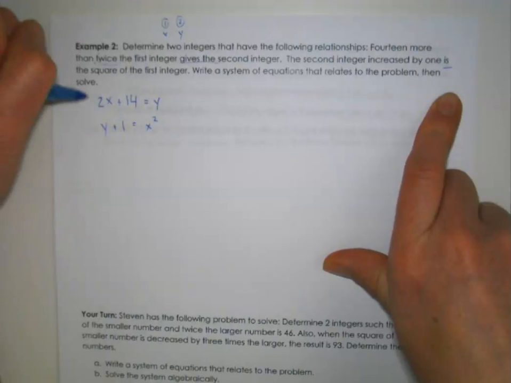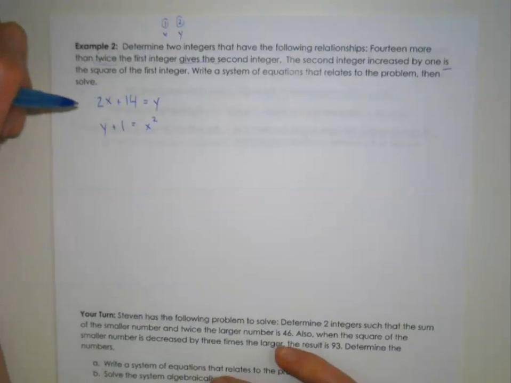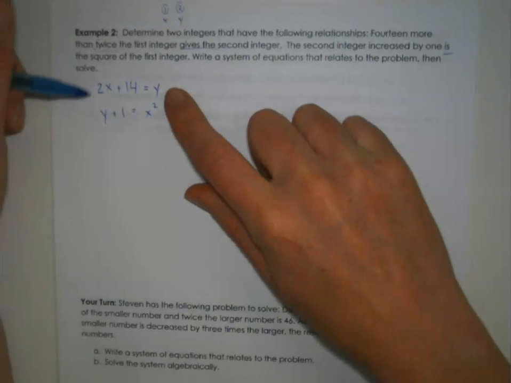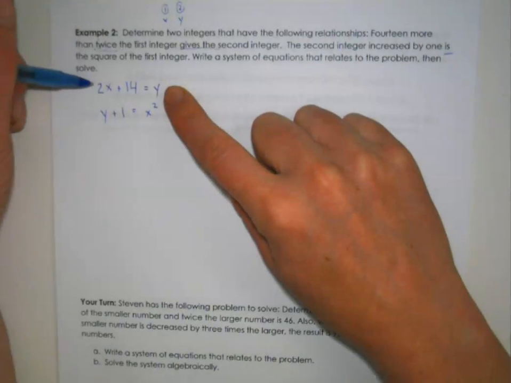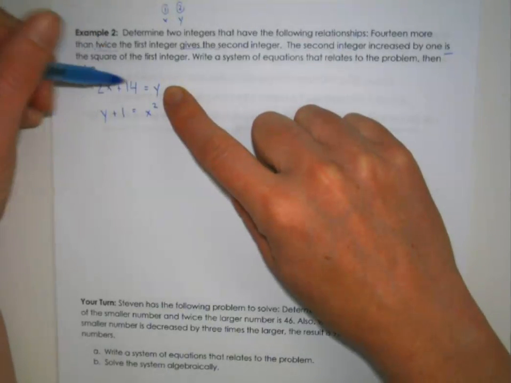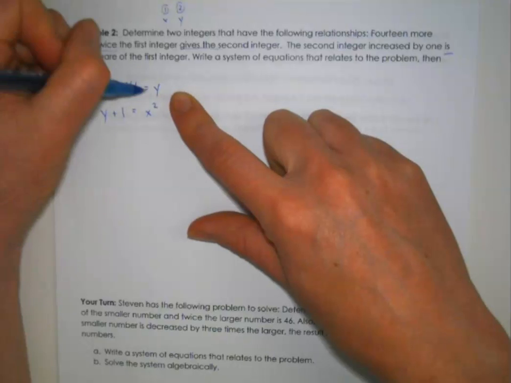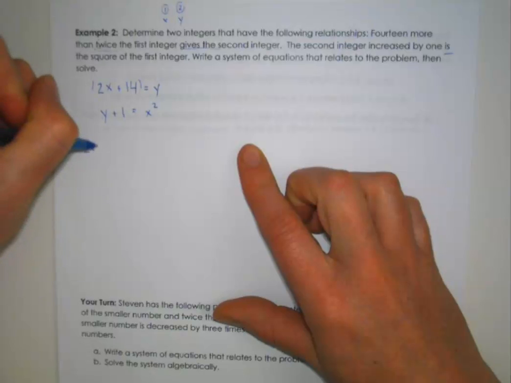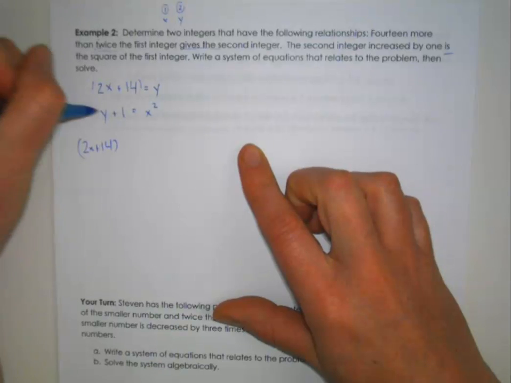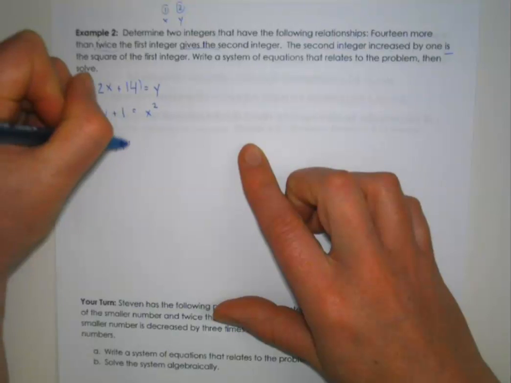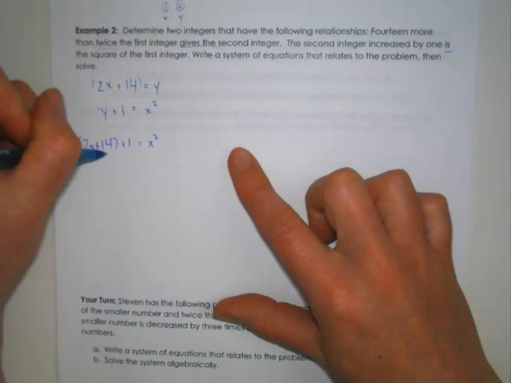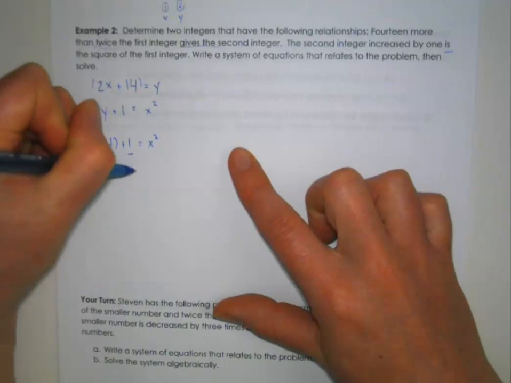So now we have our system of equations, our two equations. Now we just need to solve it the way we normally would. Because we have a linear and a quadratic here, I like to use substitution because we already have y is equal to. So let's take what y is equal to and sub it into our second equation. So 2x plus 14 is subbed in for y, plus 1 equals x squared. If we simplify this, we combine the two numerical terms: 2x plus 15 equals x squared.